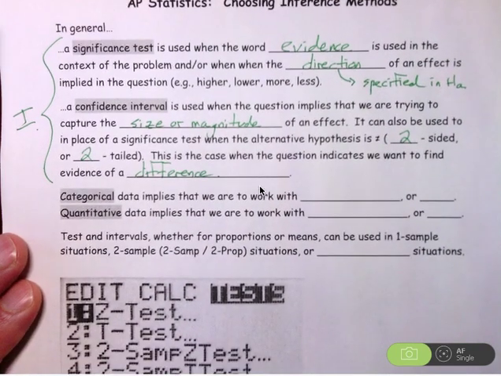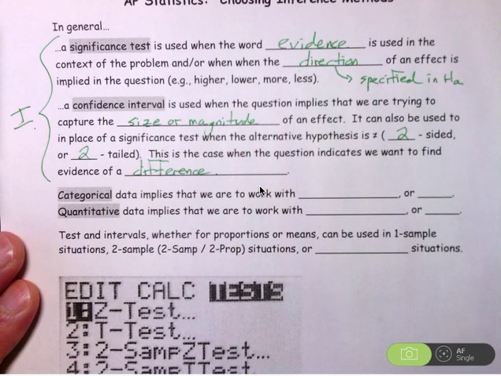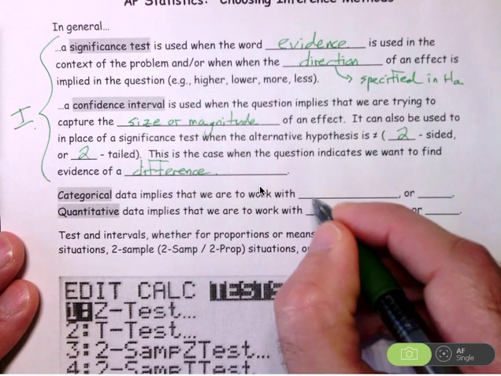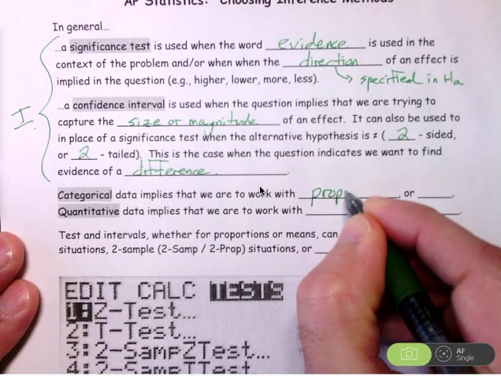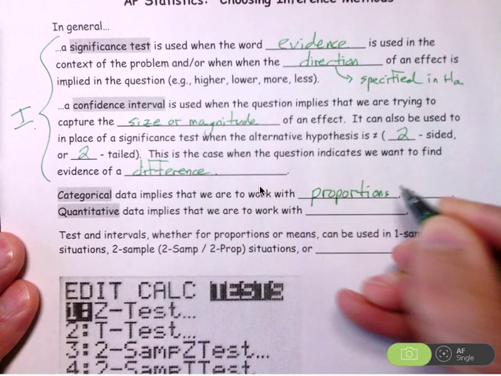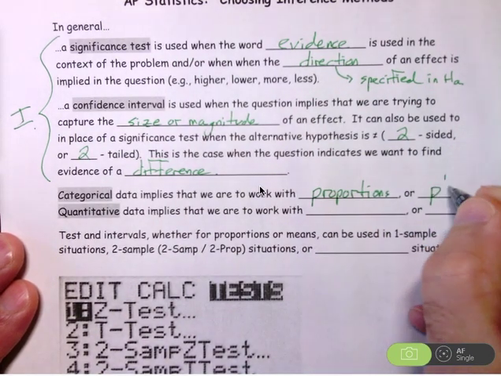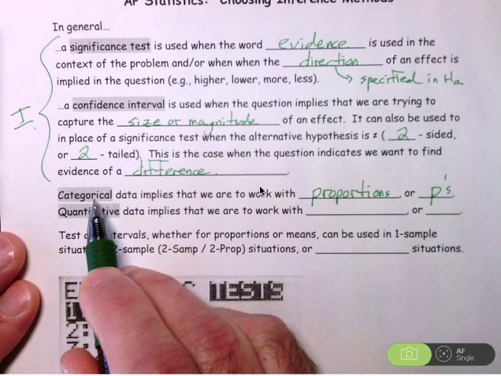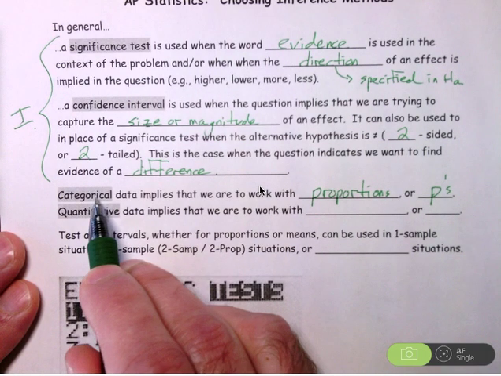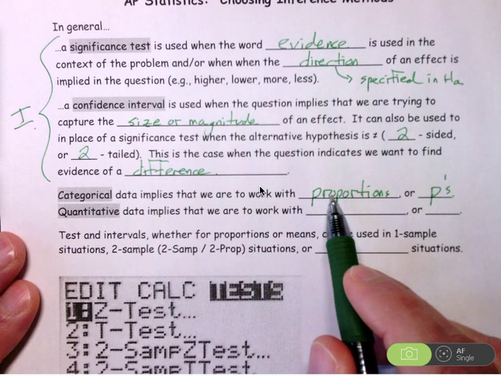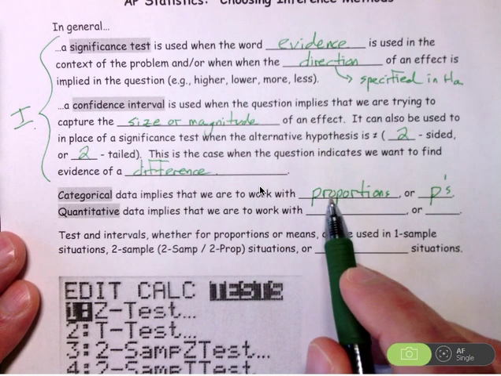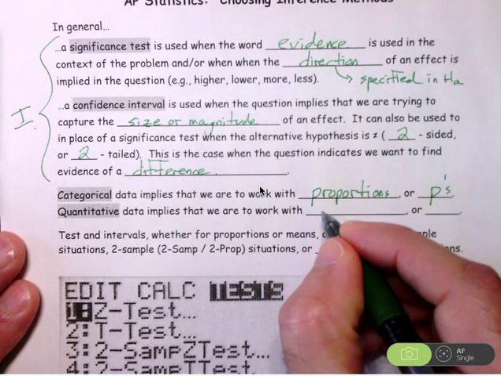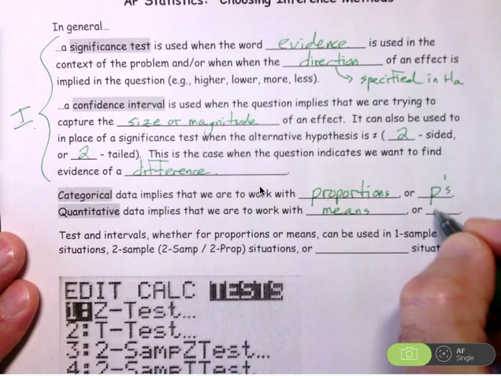So the next question is to decide what type of data that you will have in this scenario. So categorical data implies that we are working with proportions. Proportions or percentages, we write those as P. So when you have categorical data, that means that you can identify successes and failures. That's important. Categorical data, you have to be able to identify successes and failures in order to create proportions and percentages. So quantitative data implies that we're going to be working with means or mu's.